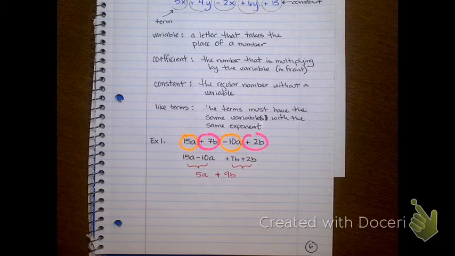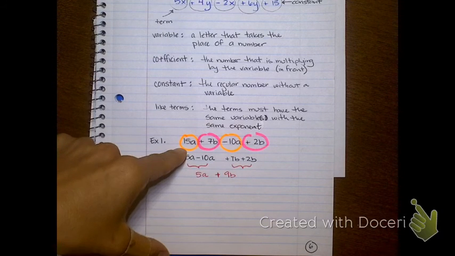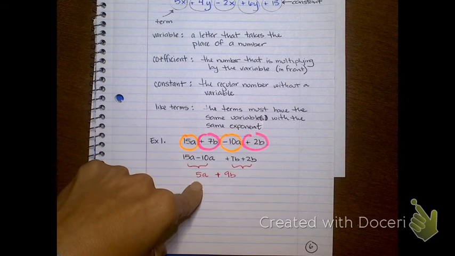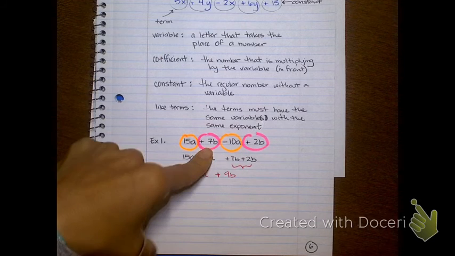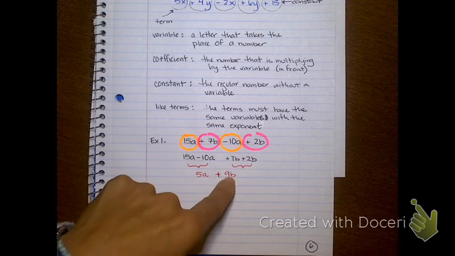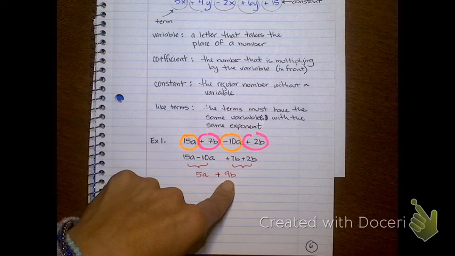What's in your grocery cart? You started with 15 apples. You put 10 away. How many are left? 5 apples, right? Did the apples, once you put some back, magically turn into apples squared? No, they're still apples, right? Okay, so the variable doesn't change when we combine our like terms, all right? Also, you had 7 bananas in the cart. She told you to go get 2 more. Now you have 9 bananas. Did they change into bananas squared?